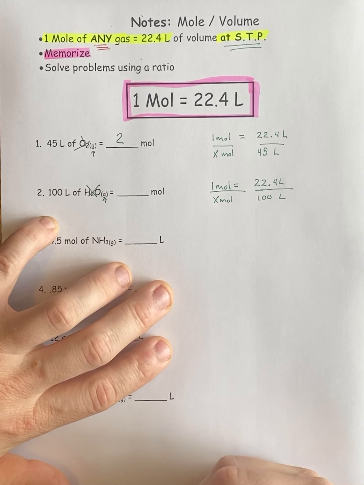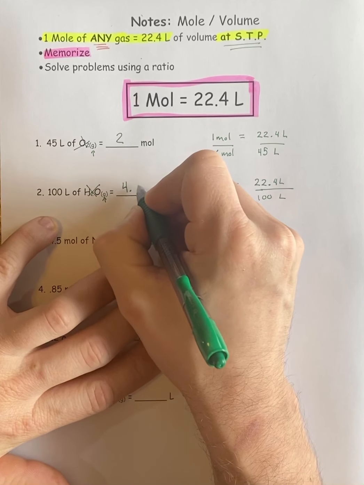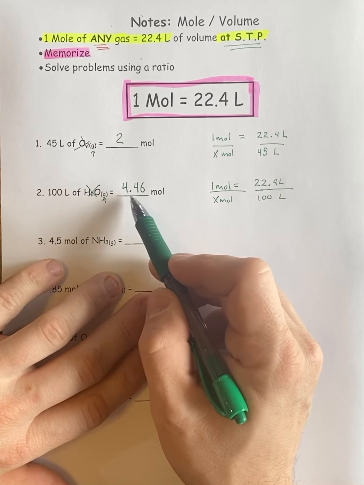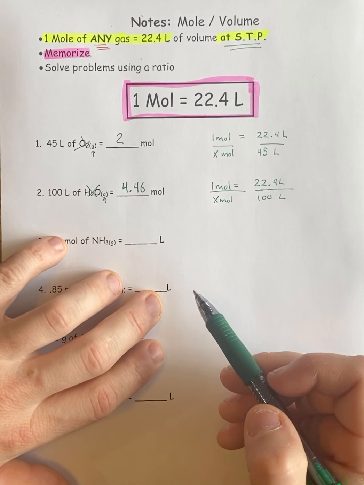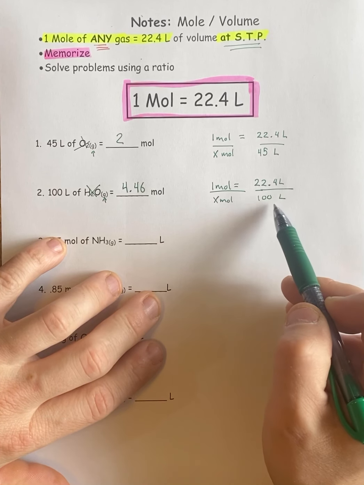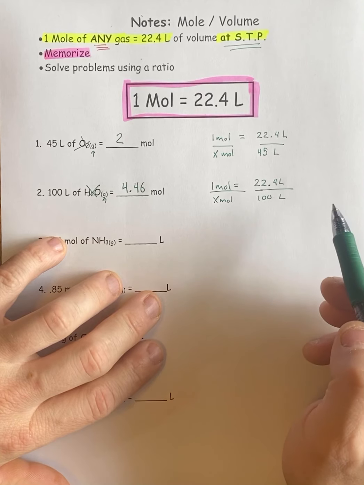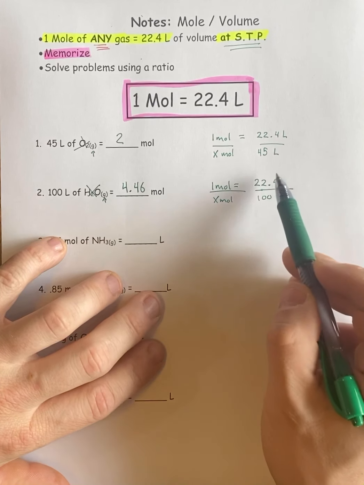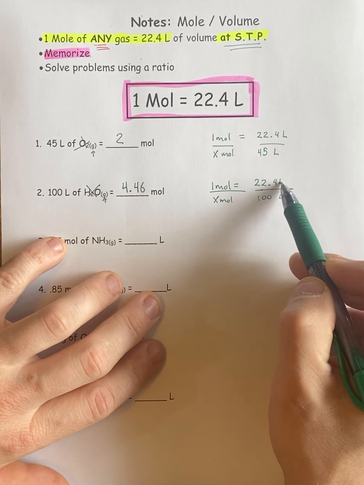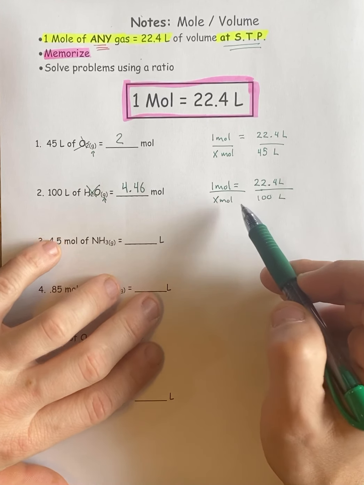I see students not labeling all the time. And what it leads to, and again, you could round this or not, for 4.5 doesn't make a difference, is putting in the 100 under the moles and the mole number under the liter number, and then you get it wrong. So make sure, this is part of the reason we write the units in, because I want to make sure that my 100, my liters goes over liters, and my moles goes over moles.